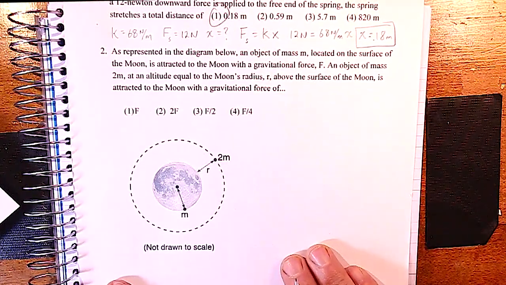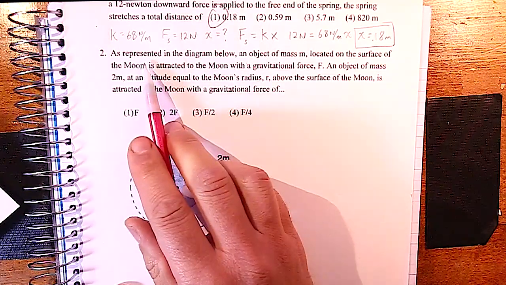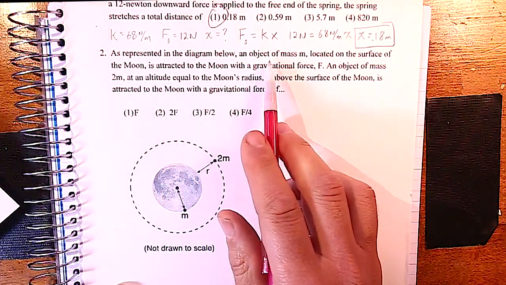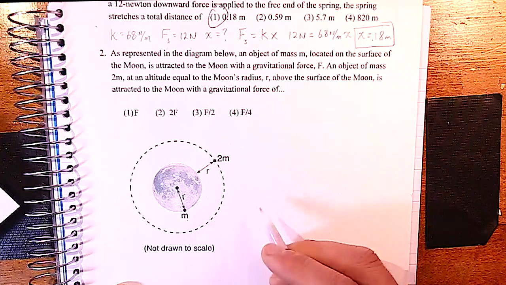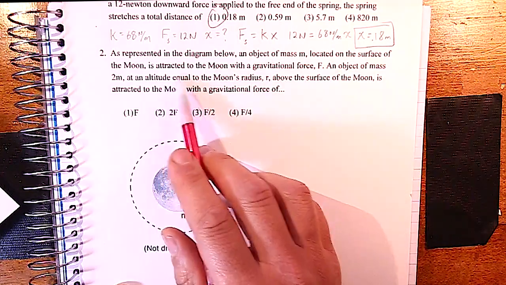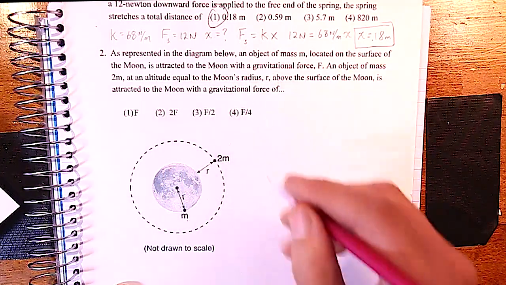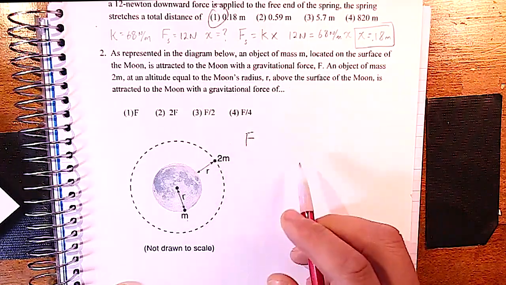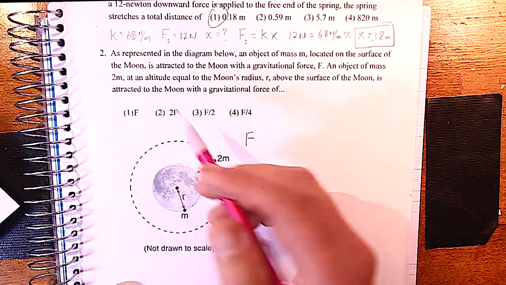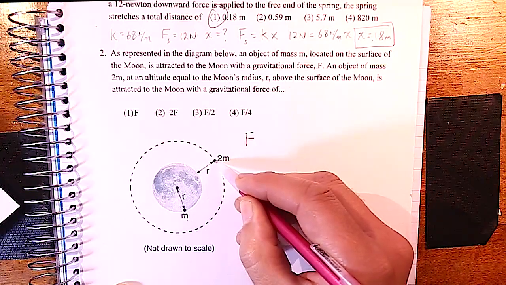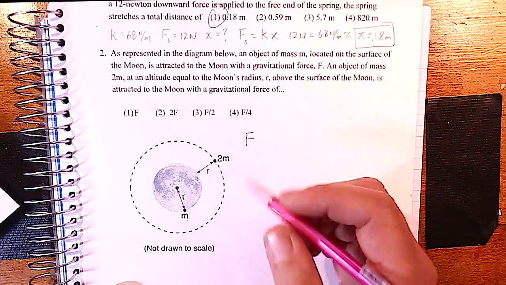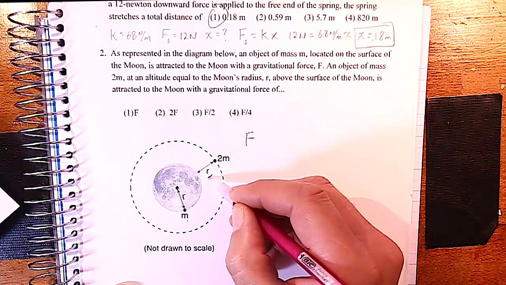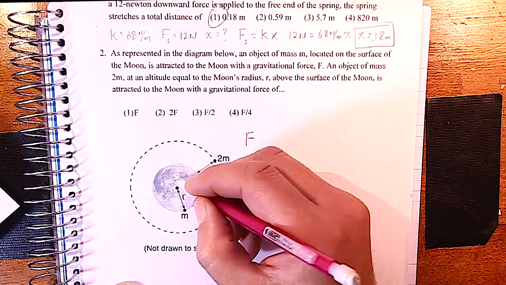This one is tricky. Okay, so we have a diagram below with an object of mass m, and it's located on the surface of the moon. So that's at radius r. It's attracted to the moon with gravitational force F. So we have F, and an object of mass 2m, so we have this double mass, at an altitude equal to the moon's radius r. So this r here. And this is where the trick is.